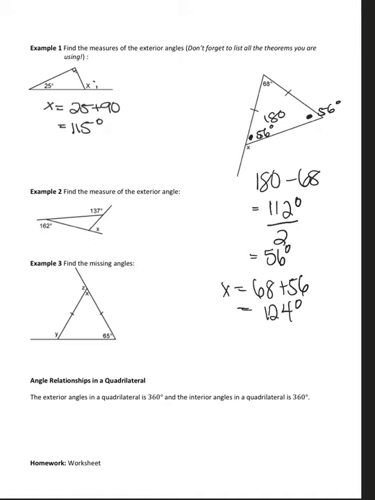Now, I can do the same thing in example 3. So the first thing I'm going to do is figure out what x is. And again, if I know that this angle here is 65 degrees, then that has to be the same here. So really I know what 2 angles are. So I know that that's 65 degrees. So x is going to equal 180 minus 65 minus 65, which is 50 degrees. Okay.